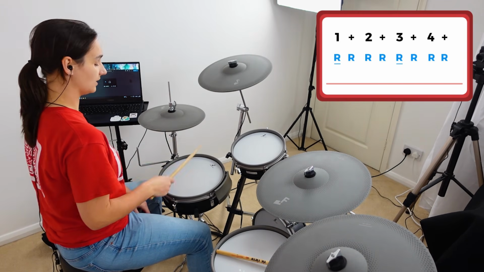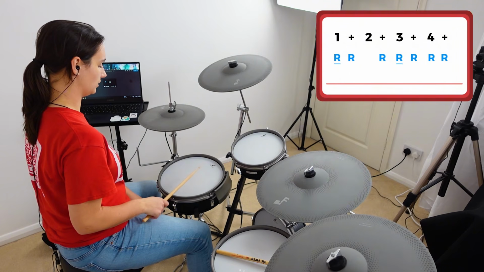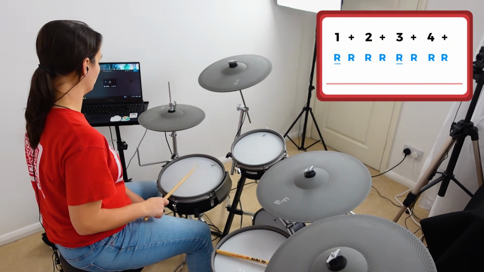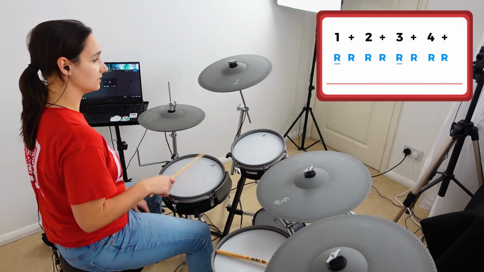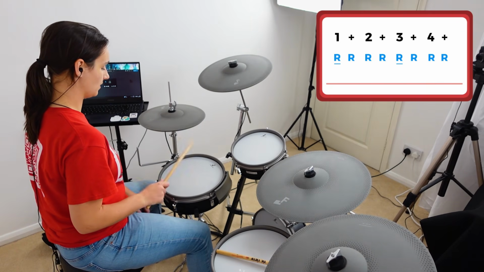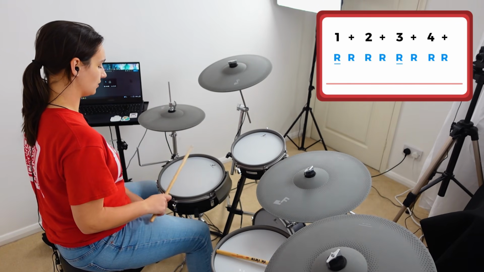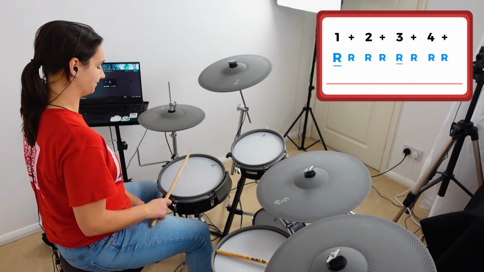And 4 and 1 and 2 and 3 and 4 and still aiming for the middle. Still trying to get that kind of neutral position.